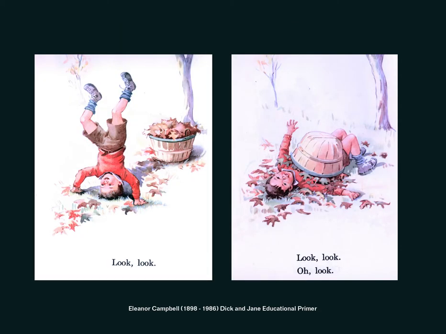Eleanor Campbell was most famous as the creator of many books for the educational region of illustration with the Dick and Jane educational primers.